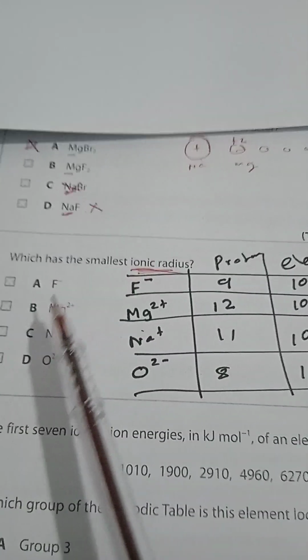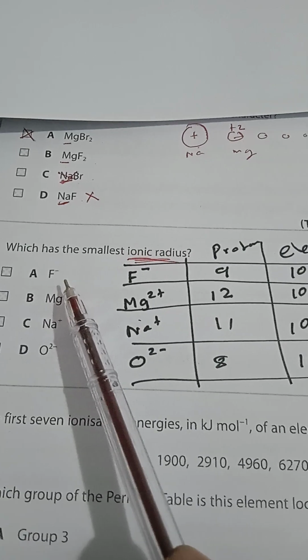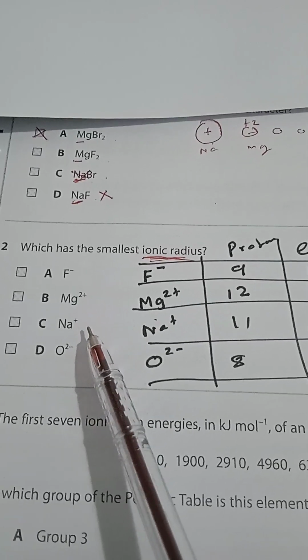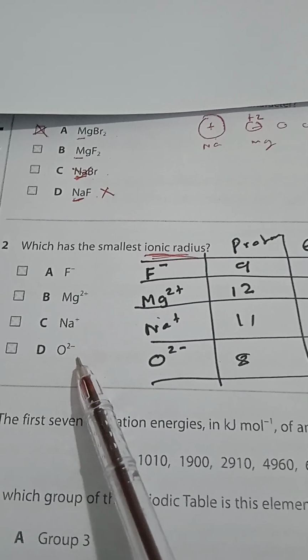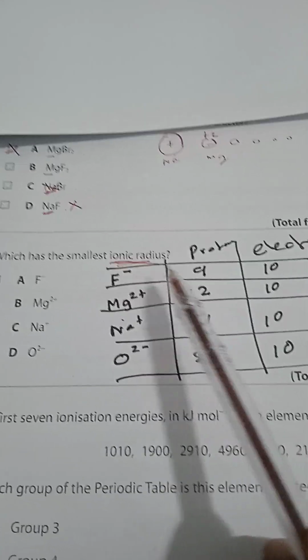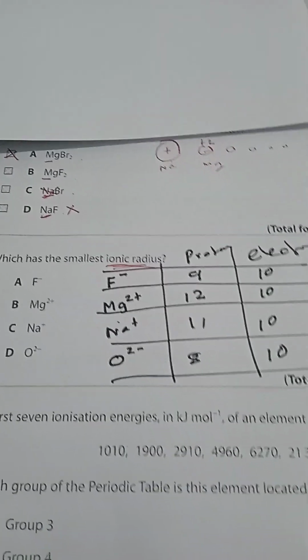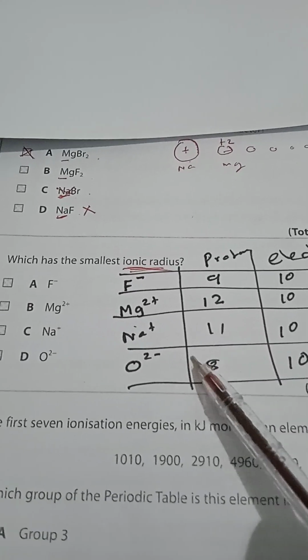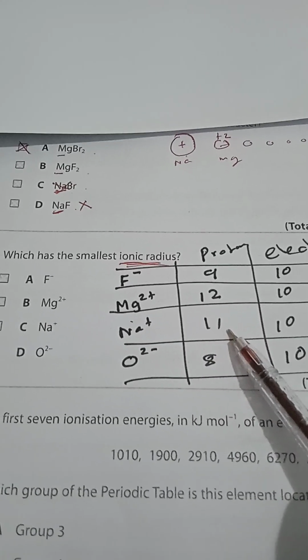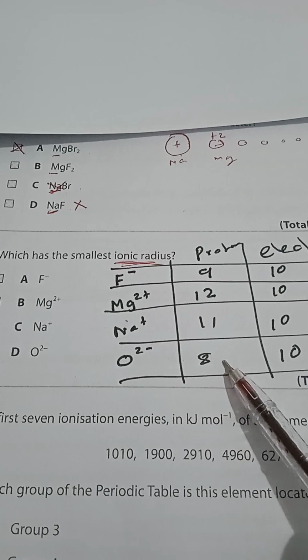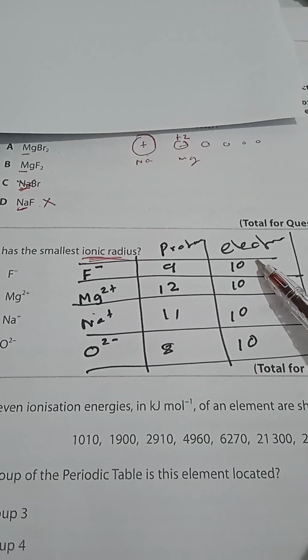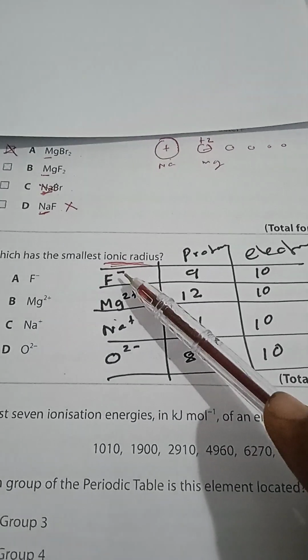Okay, with the same point I come to here. Now we are talking about these chemical species: fluoride, magnesium, sodium and oxide. Fluoride, how many protons? 9. Magnesium, how many protons? 12. Sodium, how many protons? 11. Oxygen, how many protons? 8. Now, how many electrons do they all have?